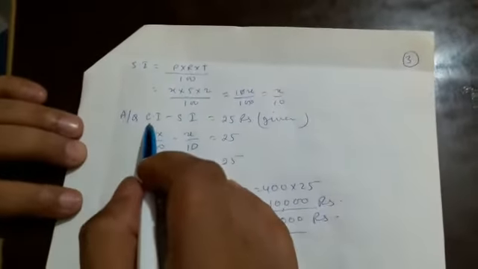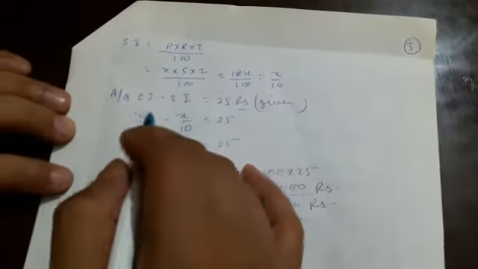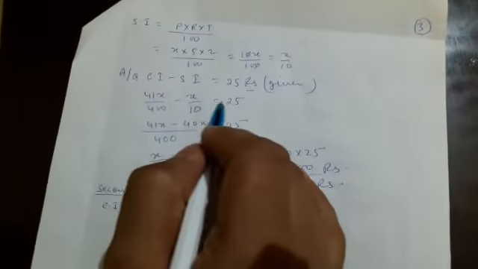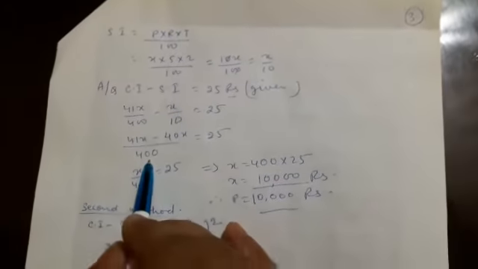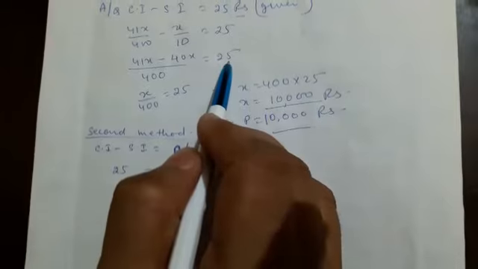According to the question, compound interest minus simple interest is equal to 25 rupees. It is already given. So 41X upon 400 minus X by 10 is equal to 25. Now we will take the LCM of 400 and 10, that is 400. Now 41X minus 40X is equal to 25.